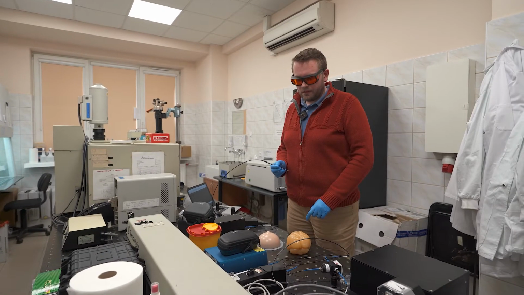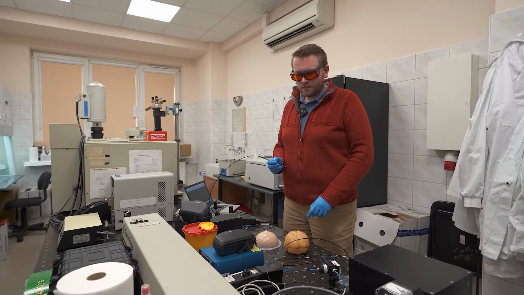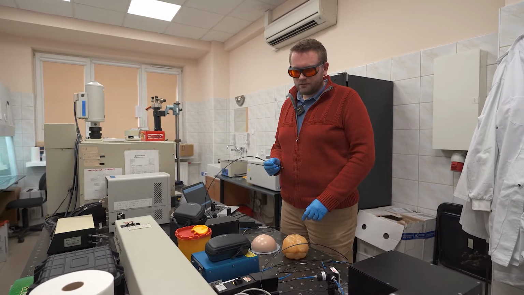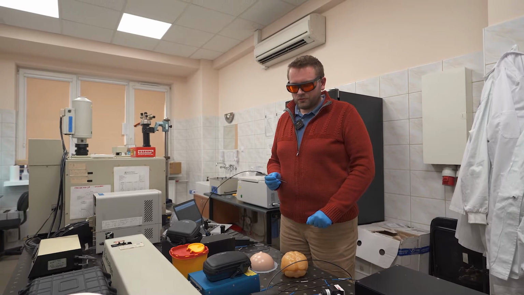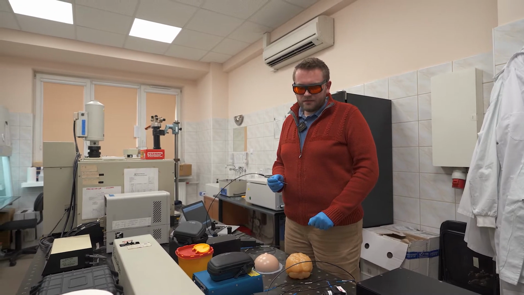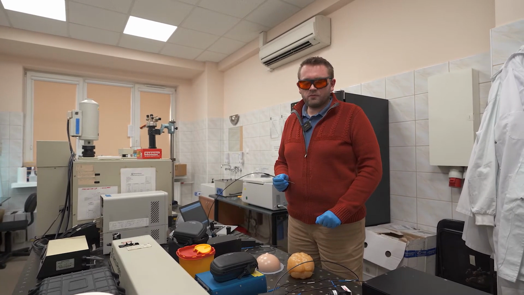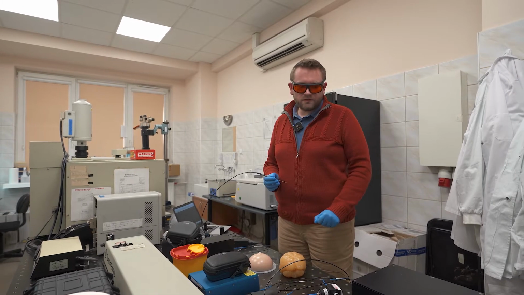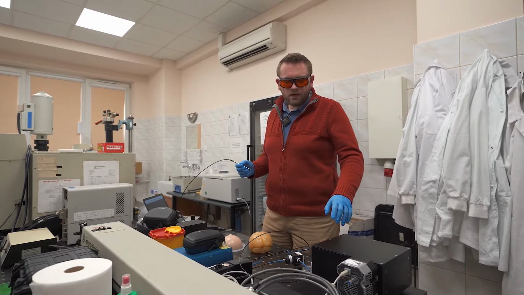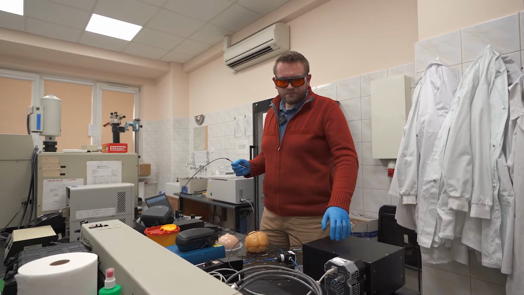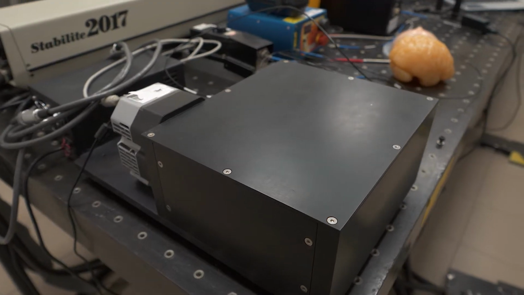Here we have high-performance Raman systems. This system is operating with 3 different excitations, 522, 785 and 671 nanometers. It consists of spectrometers and a very high speed CCD detector.